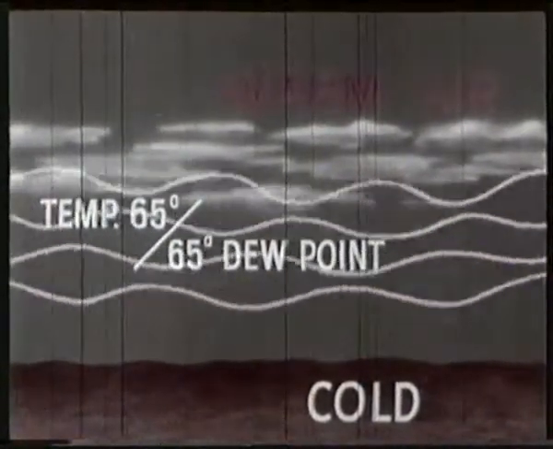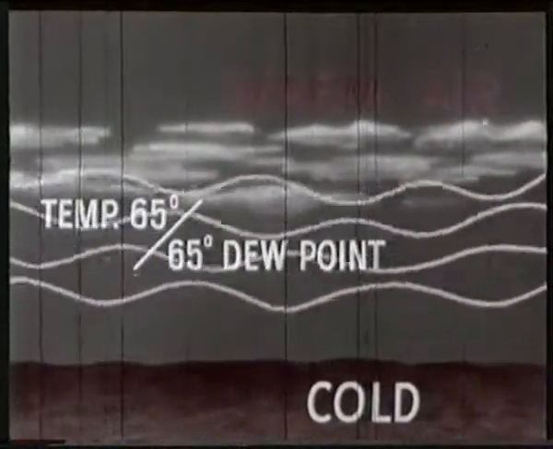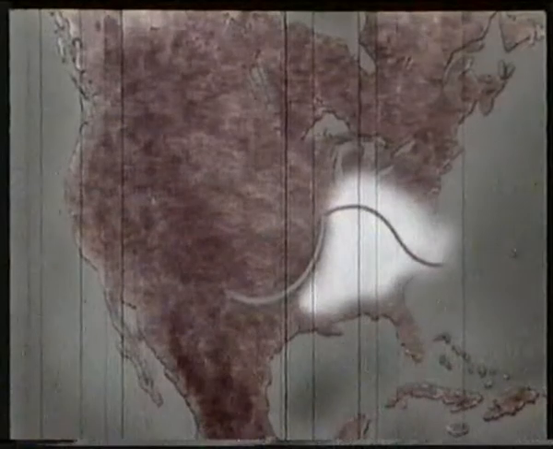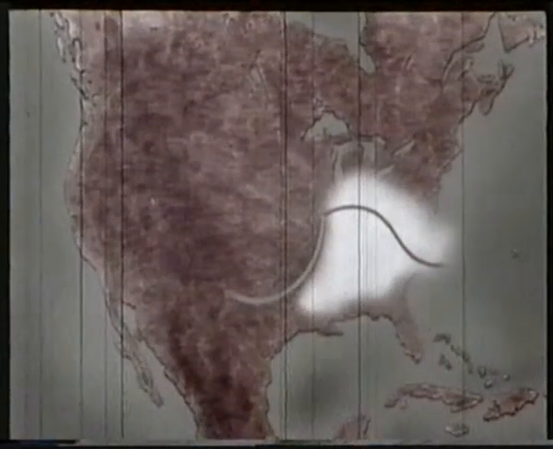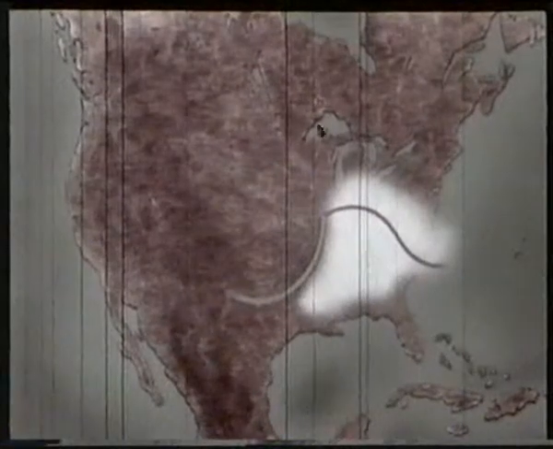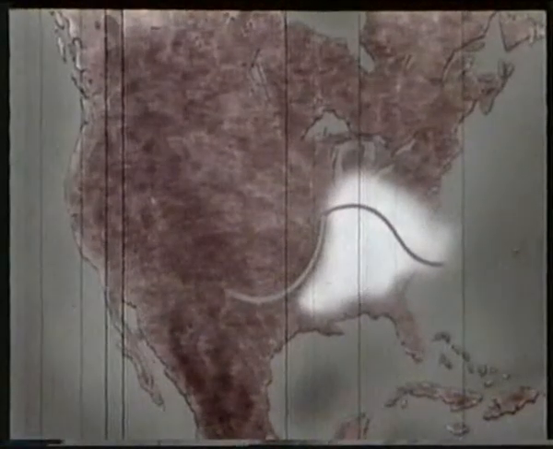When warm front fogs or low ceilings occur, they usually cover a large area. Since warm fronts usually move slowly, these conditions persist for many hours and become a definite hazard to flight operations.